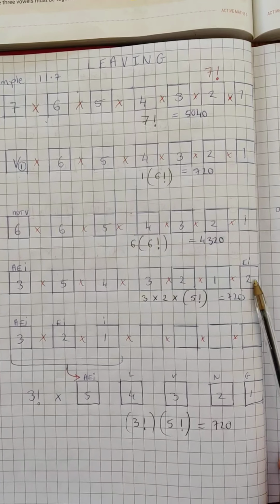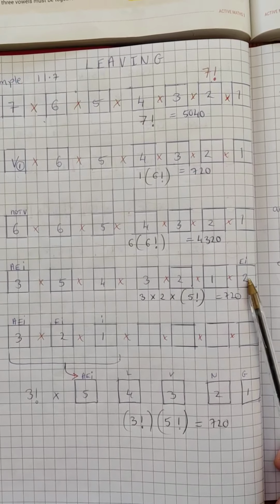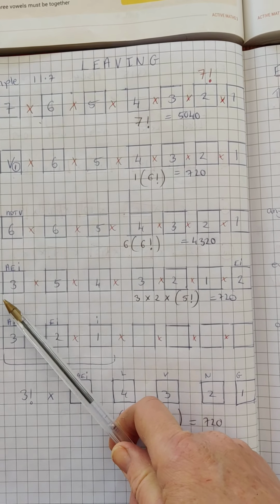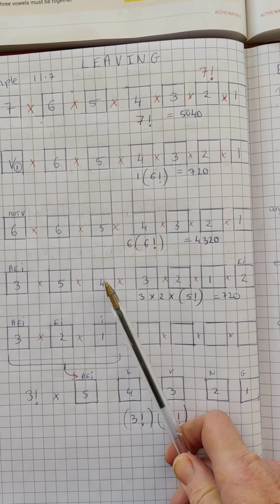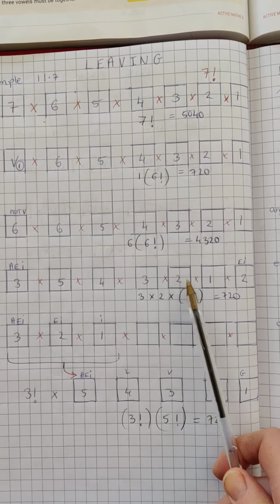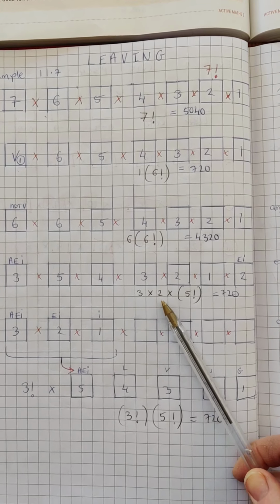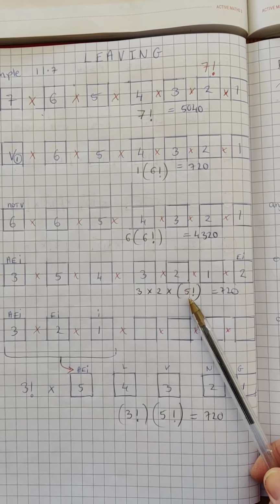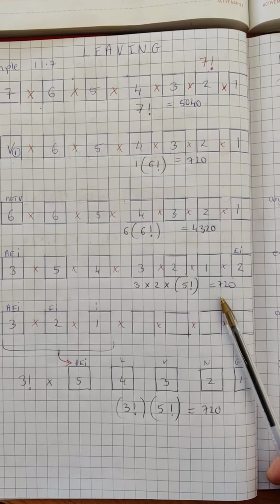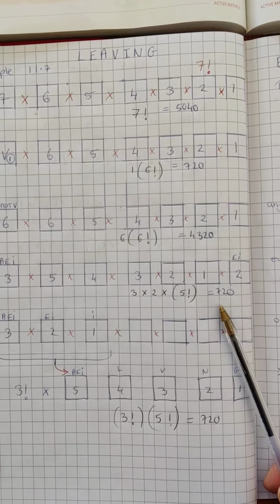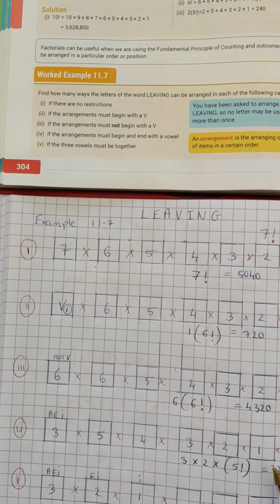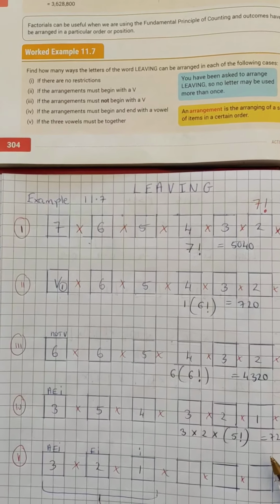Out of my total list of 7 letters, I have used 2 letters. Now I'm left with 5 choices for here, 4, 3, 2, 1, like we did at the start. So that gives me 3 by 2 by 5 factorial, 720. The last one is a bit more confusing. If the 3 vowels must be together.